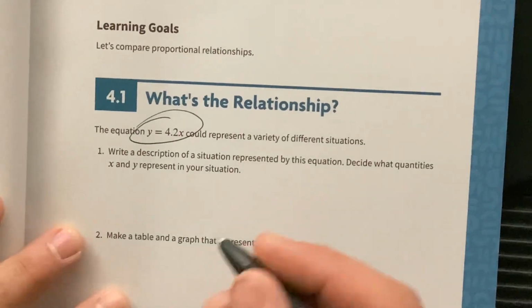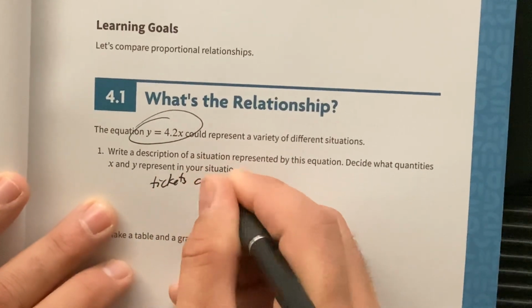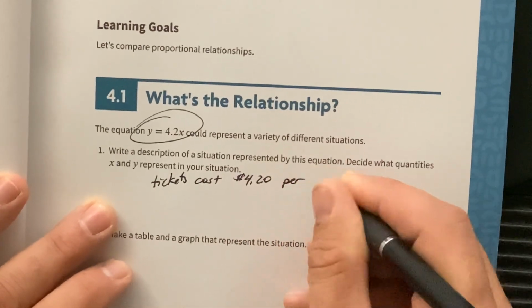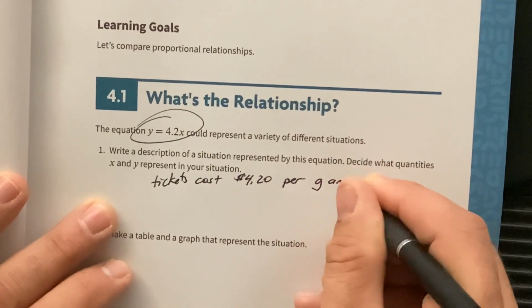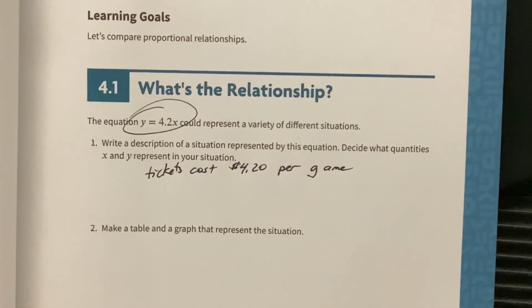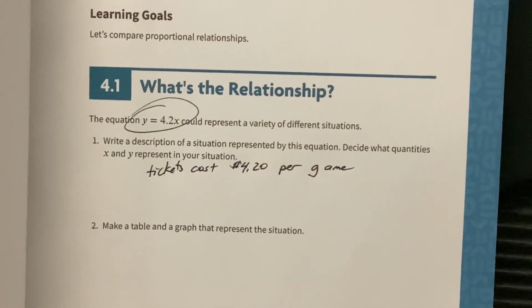So tickets cost $4.20 per game. Okay, X would represent the number of games. That would be total. Y would be total. Another description you could do, anything that's 4.2.